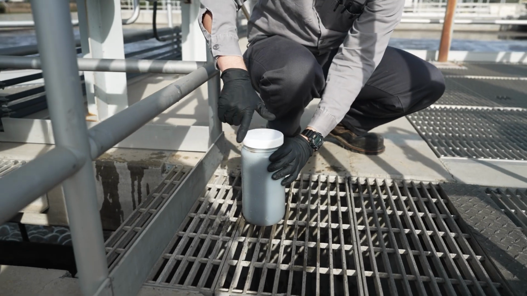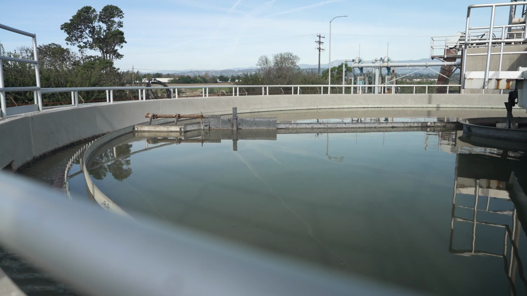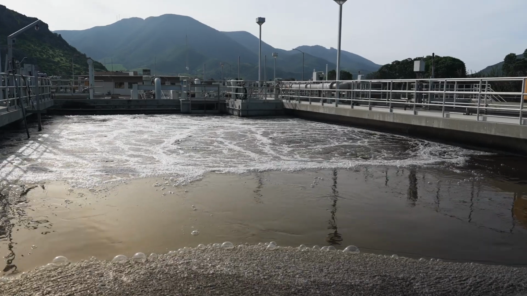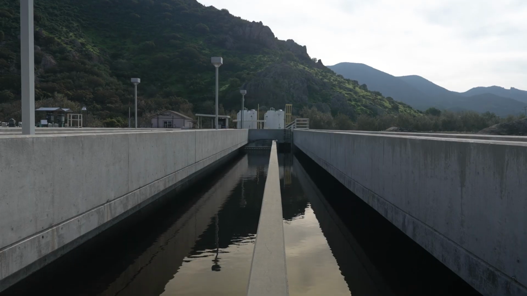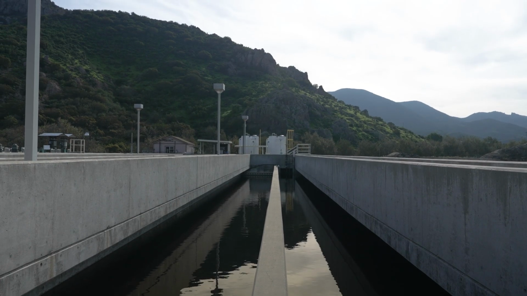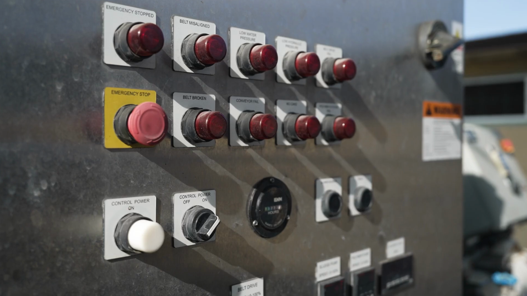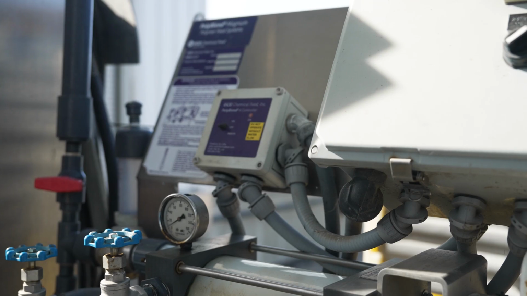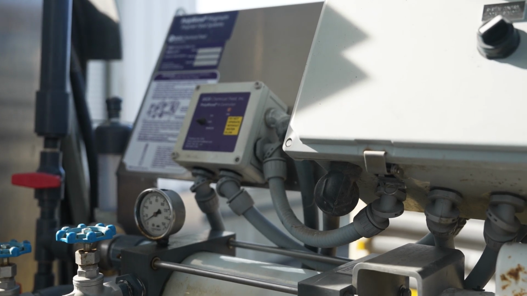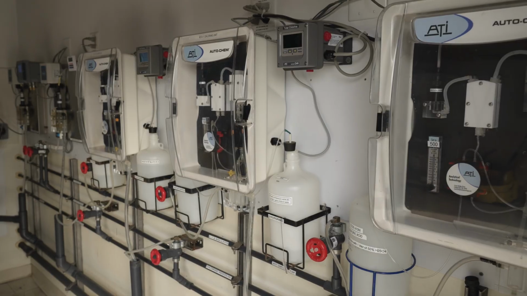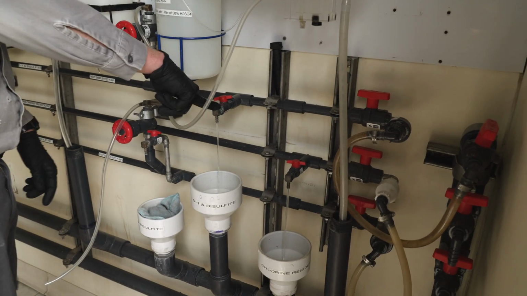We also take samples from intermediate stages of treatment, like at our primary clarifiers, aeration basins, secondary clarifiers, digesters, and contact channels, often with either a pump or a sample stick. This lets us see how each process is working and allows the operations staff to make adjustments as needed based on the results. Where a lot of our sampling takes place is at our discharge point, which is the end of the treatment process where the clean recycled water leaves the plant.